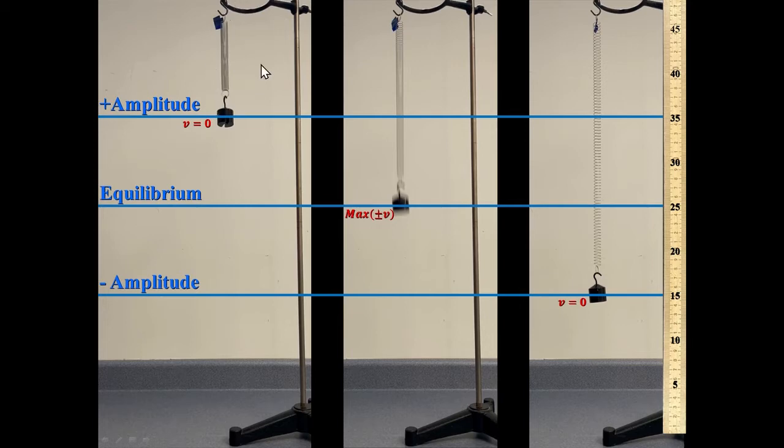Okay, and then we remember about Hooke's law, where the further you stretch the spring, the more force there is. So the spring is not very stretched right now, so it's not going to have very much force from the spring.